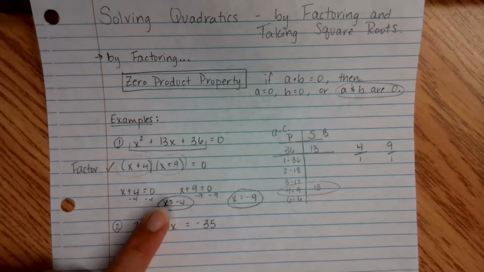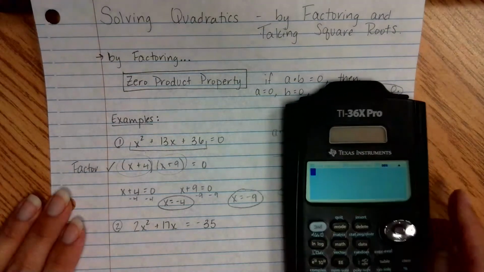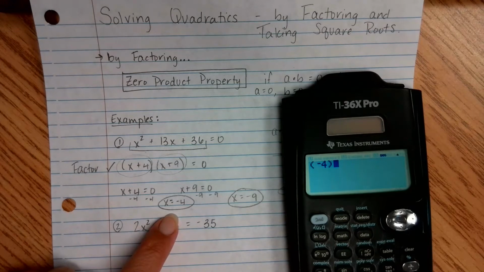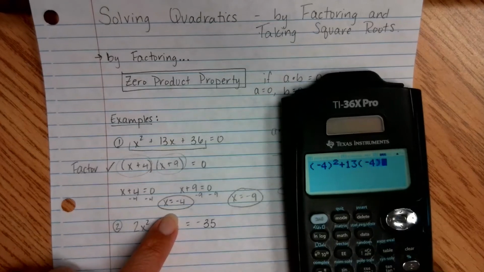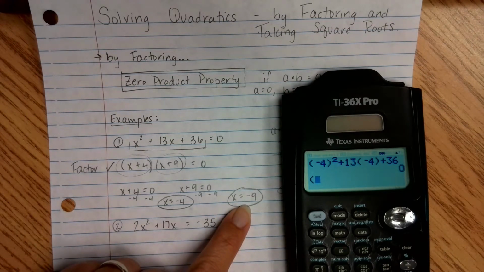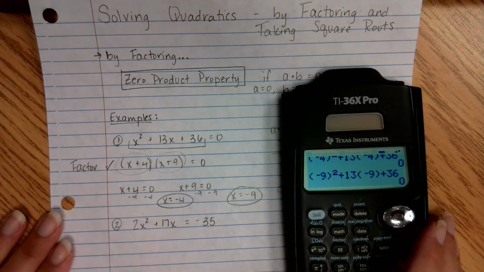Now, if I want to double check, the nice thing about algebra, you can always check your answers. So to check it, I'm going to use my handy-dandy calculator. And I'm going to plug in negative 4. Be careful of your parentheses because I want to square the whole negative 4. Just keep my parentheses with my x's plus 36. So this should give me 0. And it does. Then I can do the same thing with my other solution, negative 9. And it will also give me 0. So just a good way to double check, make sure you get it correct.